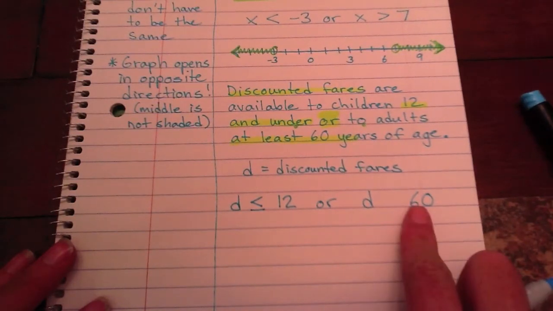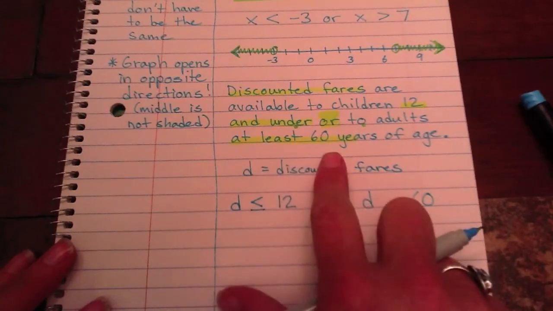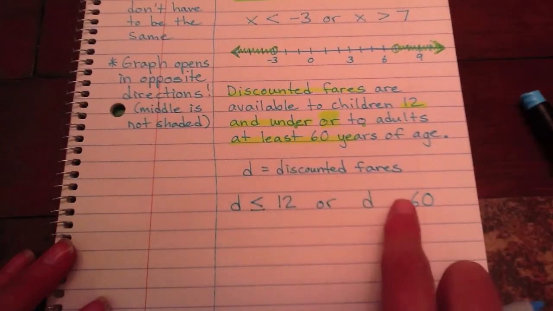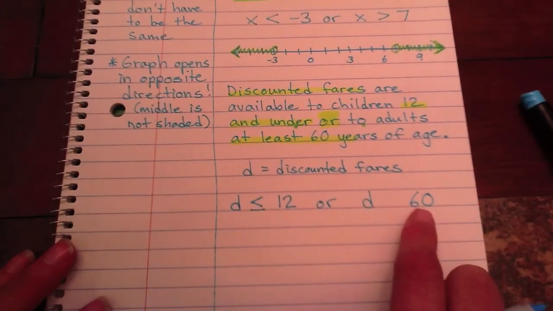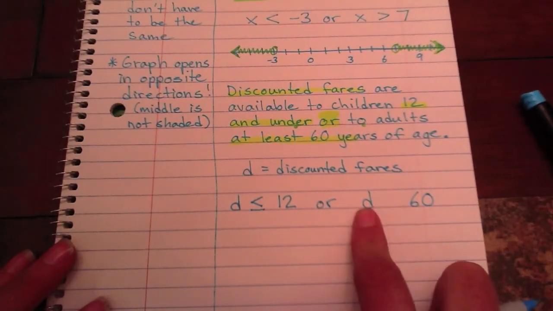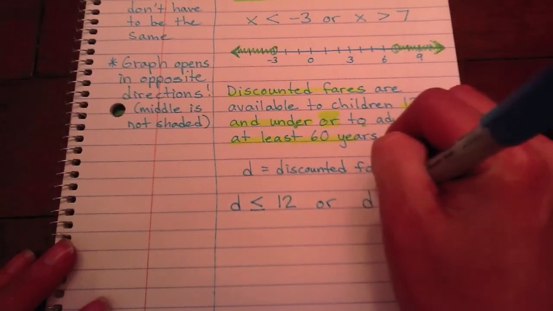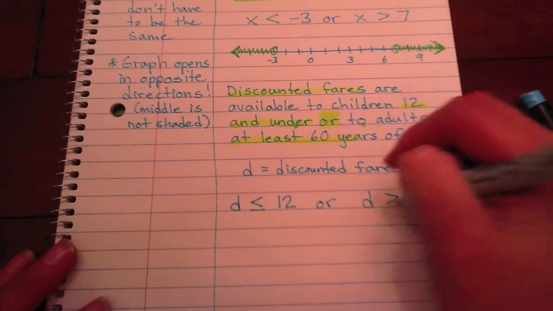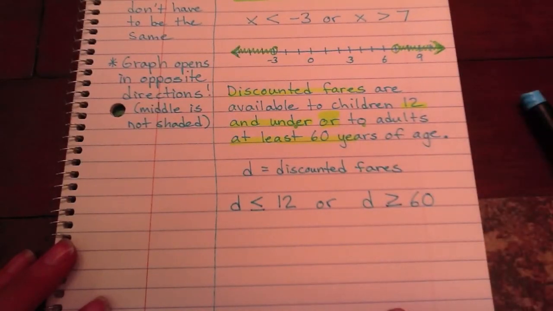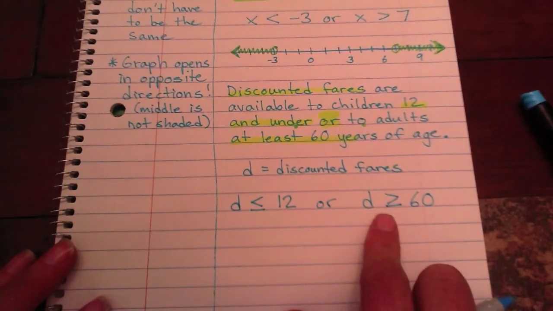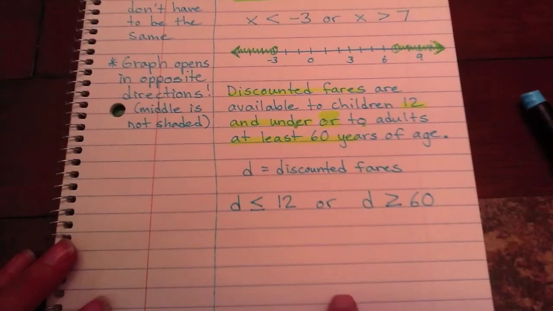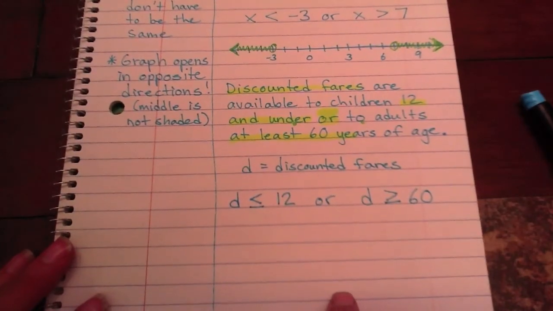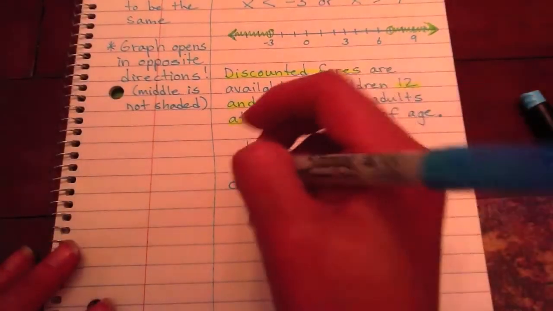Then I go look at 60, and it says at least 60. Remember that word at least doesn't mean less than. It means 60 is the least it can be. So all of these ages actually need to be greater than 60, but it can be equal. So it's basically setting up exactly what you've been doing, but for two different sets of information at one time. And then you're going to go graph it.